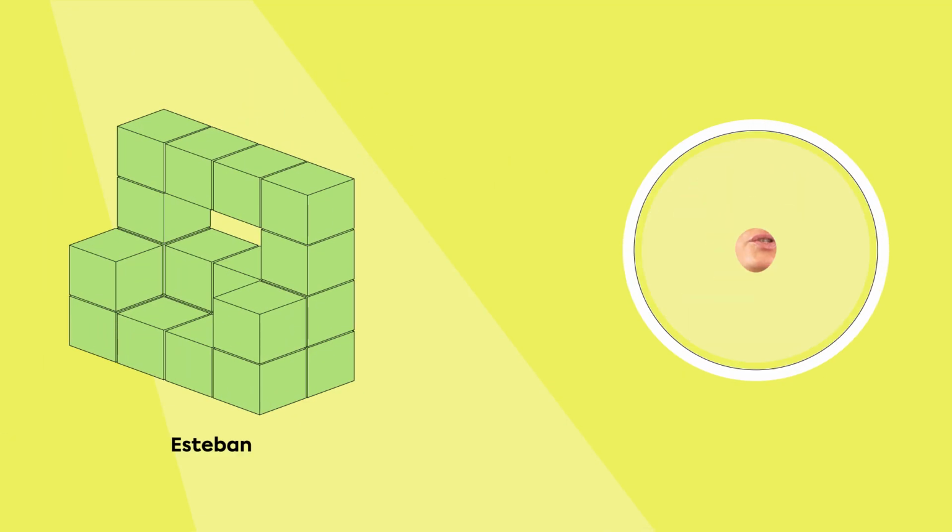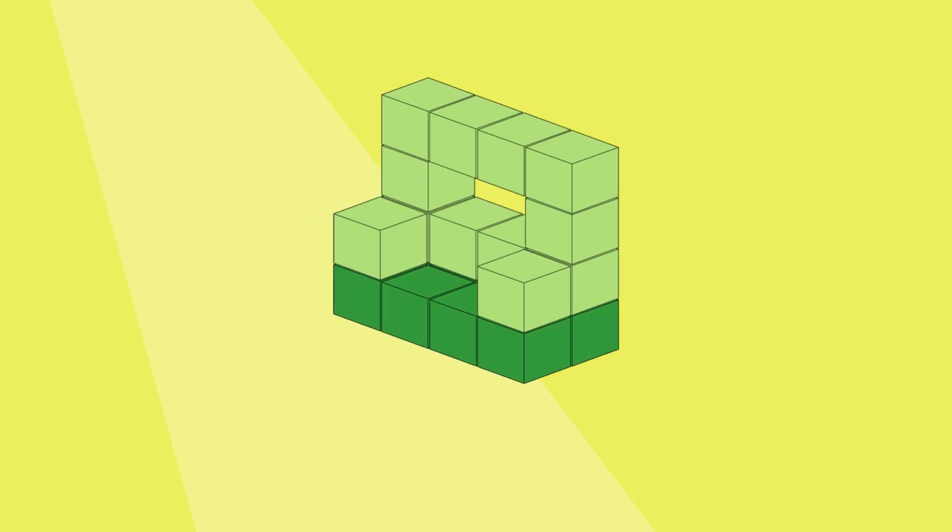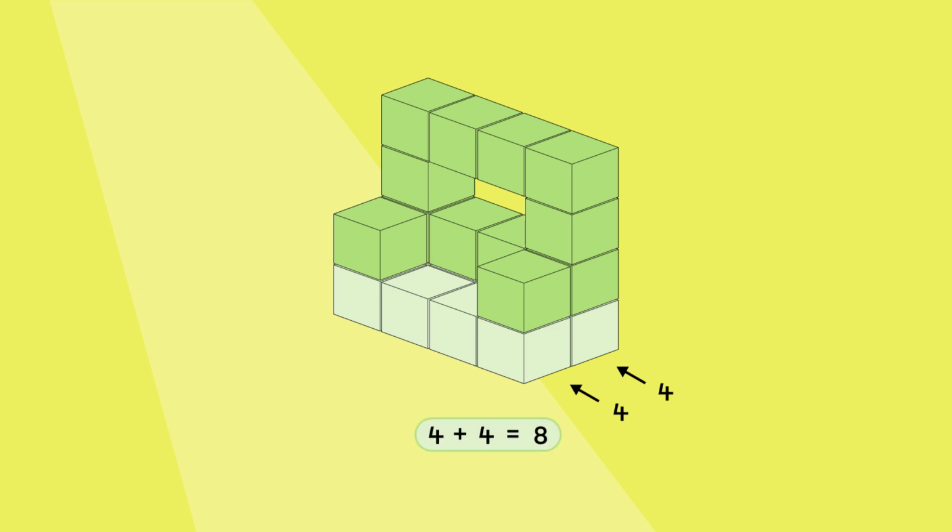For this one, I choose to start counting the bottom layer. I see 4 unit cubes in the front and I see 1 unit cube in the back, which makes me think that there is another identical row of 4 unit cubes. Since 4 plus 4 equals 8, the bottom row has 8 unit cubes. For the second layer, I see 2 unit cubes in the front, which allows me to imagine that the row in the back has 4 unit cubes, like the first layer. So there are 6 unit cubes on the second level.